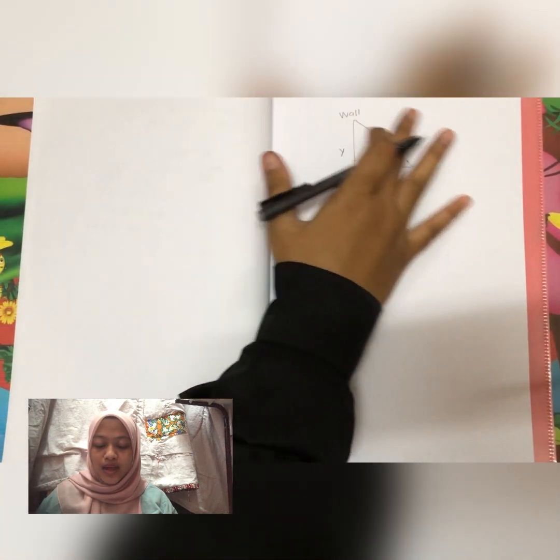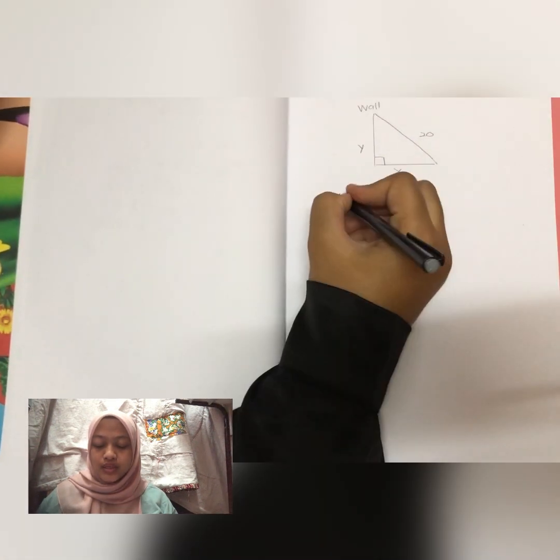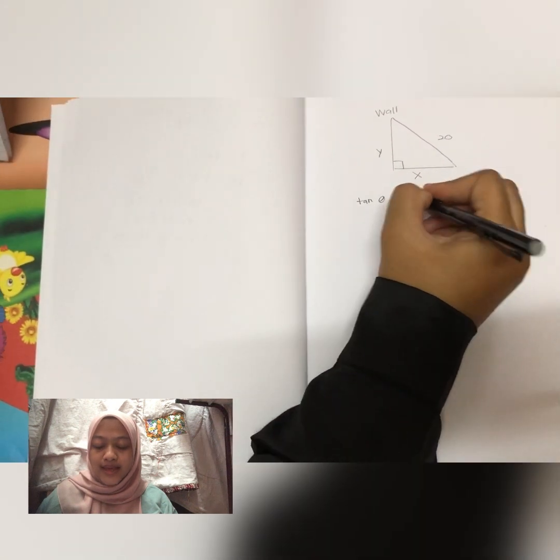Next, question number 2: a 20-meter ladder leans against a wall. The top slides down at a rate of 4 meters per second. How fast is the bottom of the ladder moving when it is 16 meters from the wall? So, we know that y, x, and 20. So, tan theta equal to y over x.